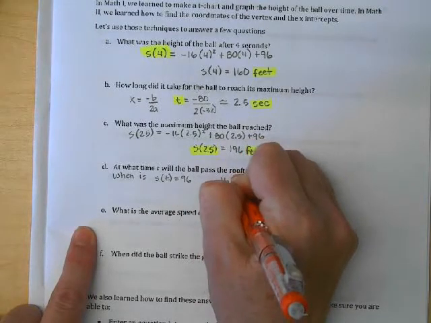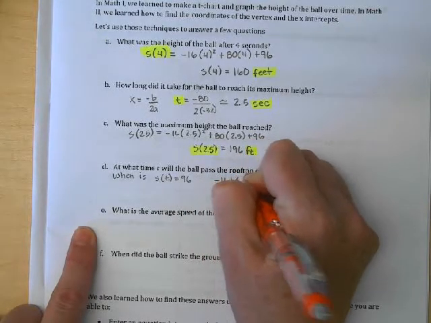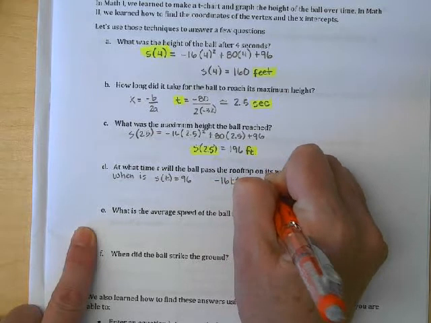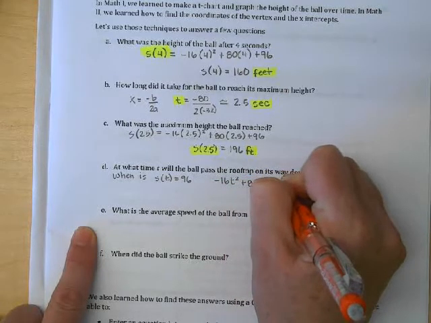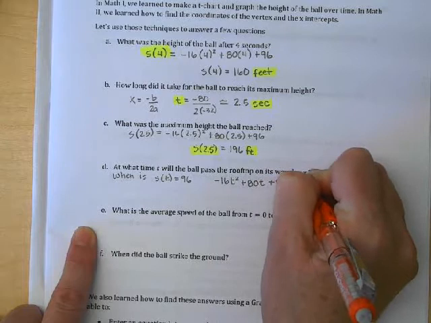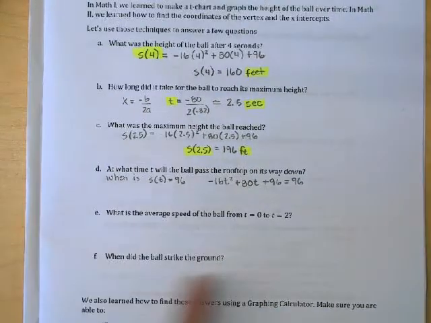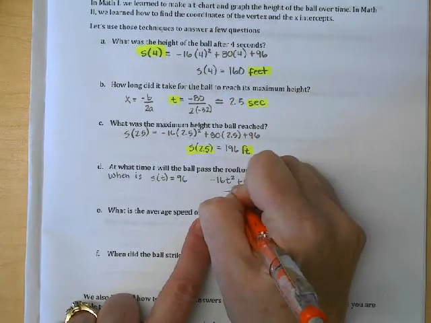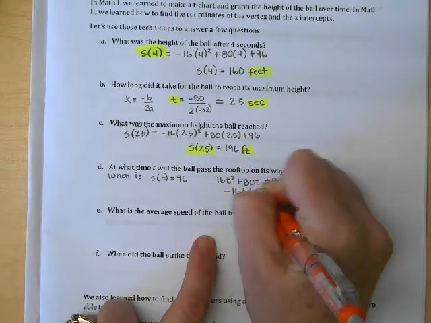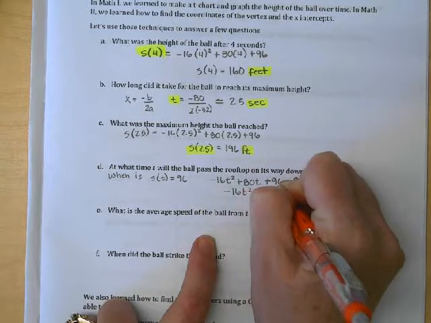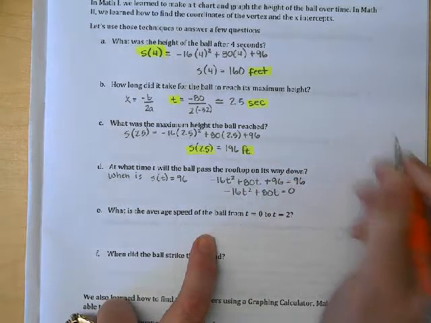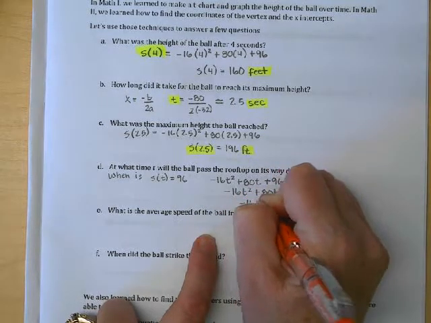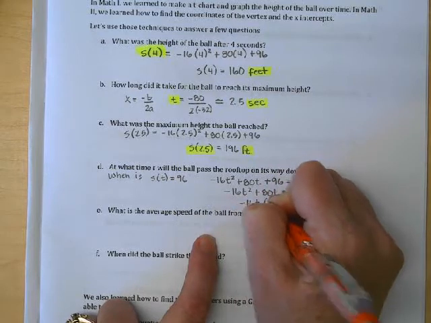So when does negative 16t squared plus 80t plus 96 equal 96? Well, if I subtract that, it's going to be 0. And I can factor out a negative 16t.